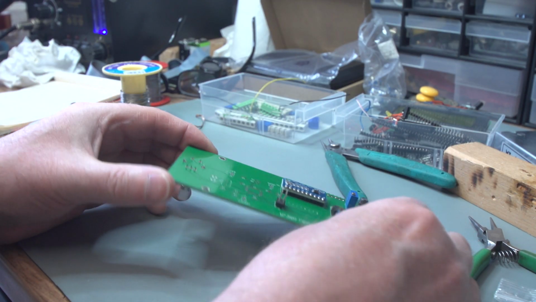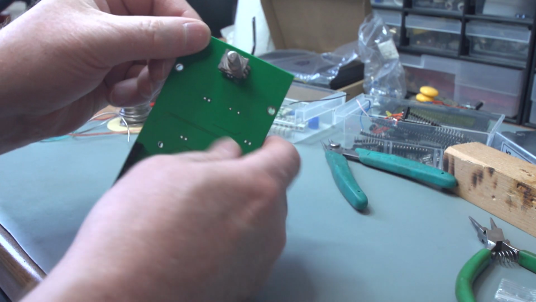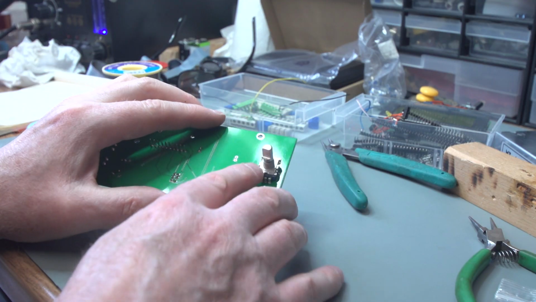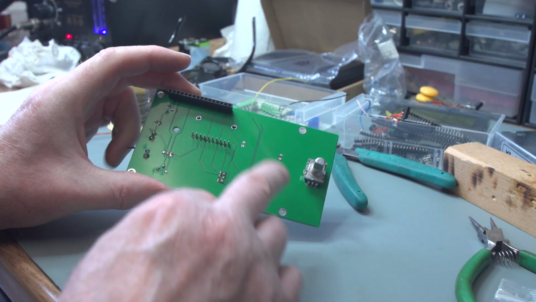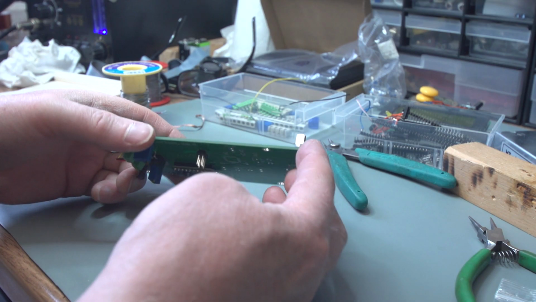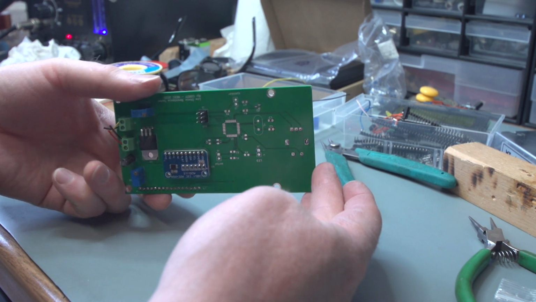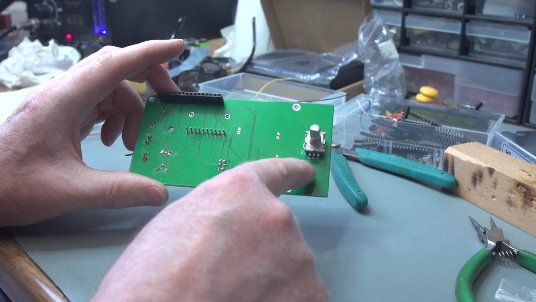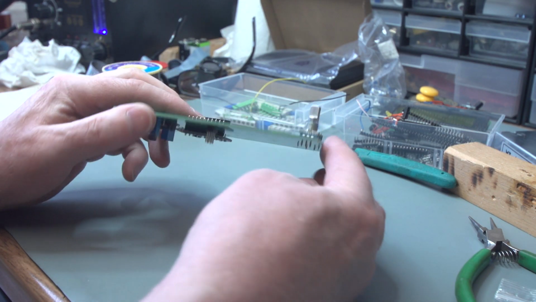Okay, so we've got the rotary switch, the rotary encoder data wheel pushed into position on the correct side of the board, making sure we don't put it on the other side of the board. Easy enough to do. So yeah, the display will be here and this is on the top. So we need to solder this into position.